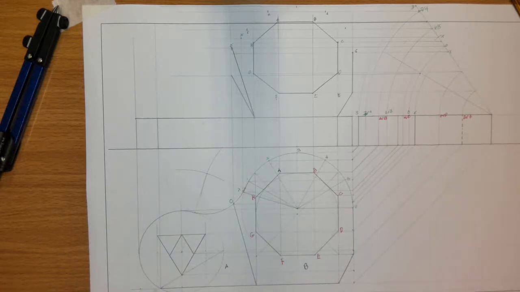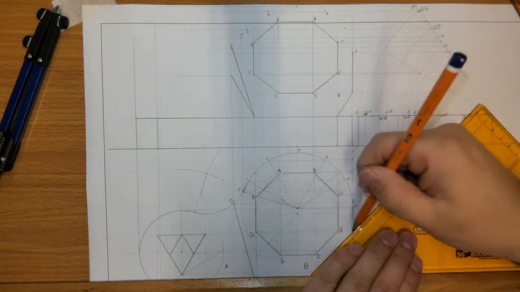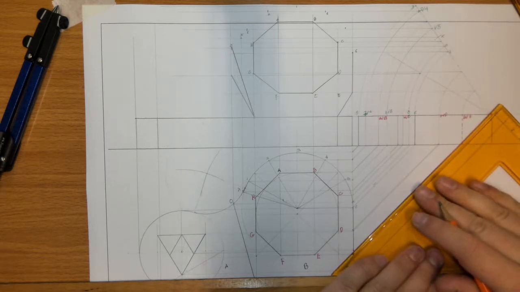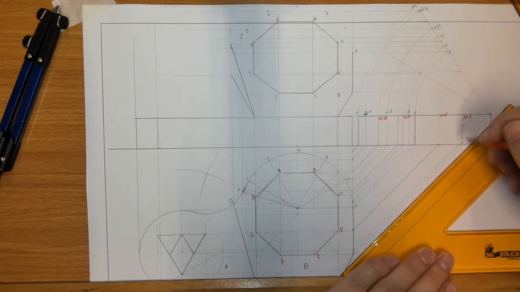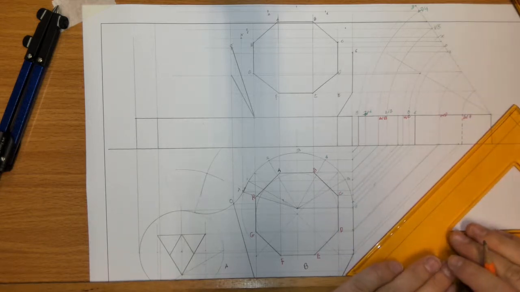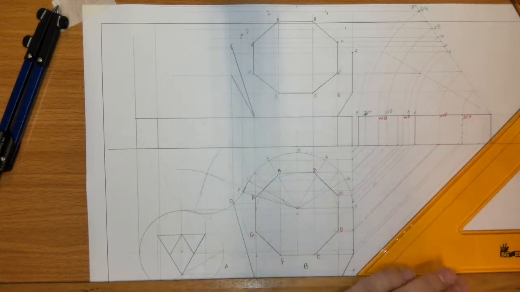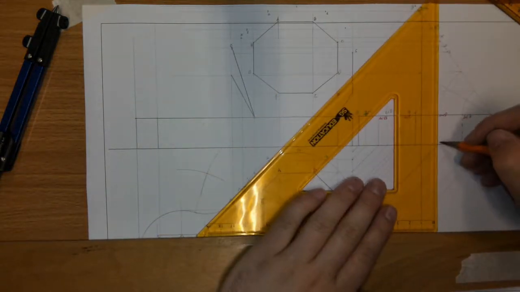Right, now, as I've done there, we need to bring it up to our unrotated position in end elevation. Sorry, I shouldn't have gone too far there. It doesn't matter, but it would look nicer.